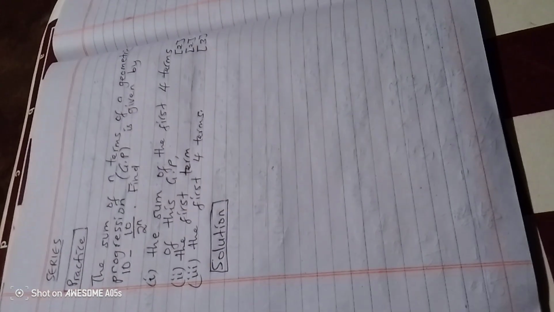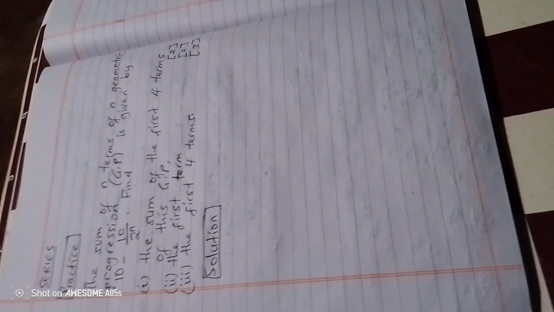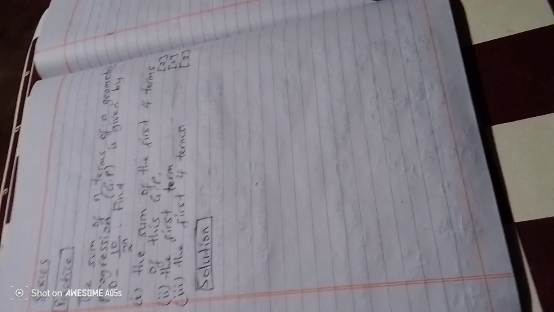So today here is a question that I have. It's coming from series, specifically geometric progression. To start with, a geometric progression is a sequence in which every term after the first term is found by multiplying the preceding term by a constant called the common ratio.